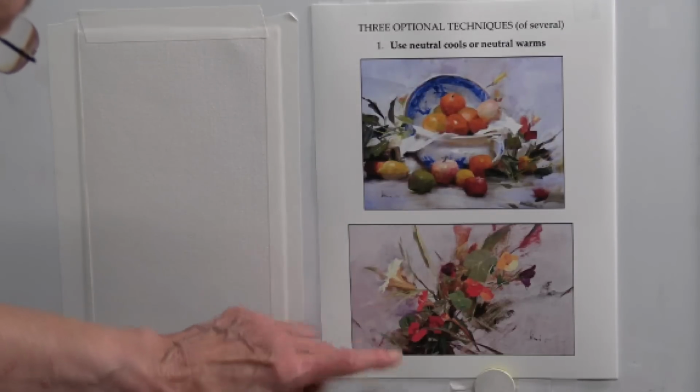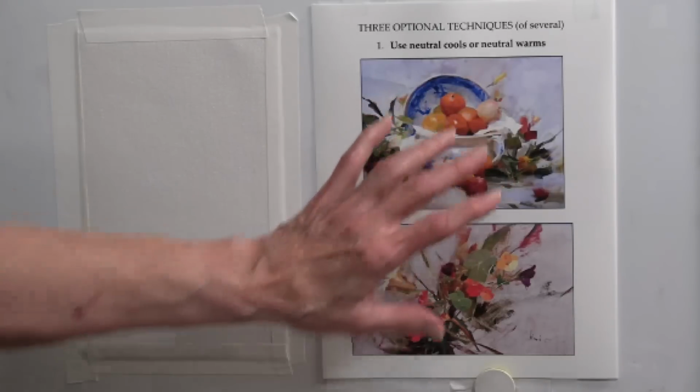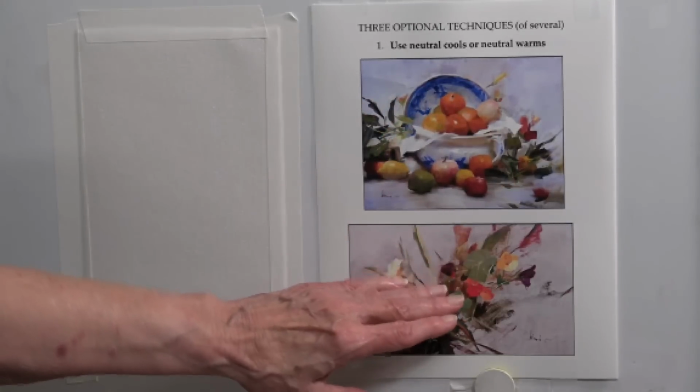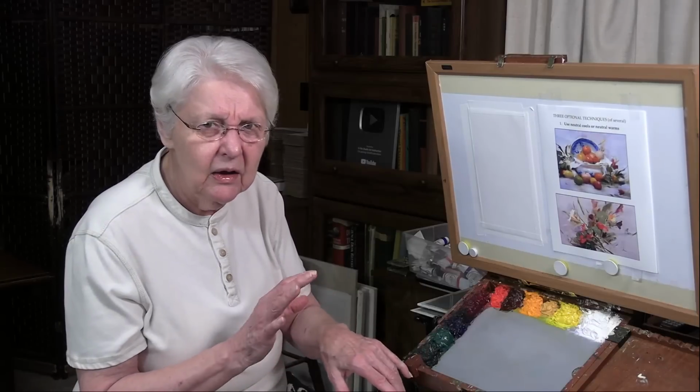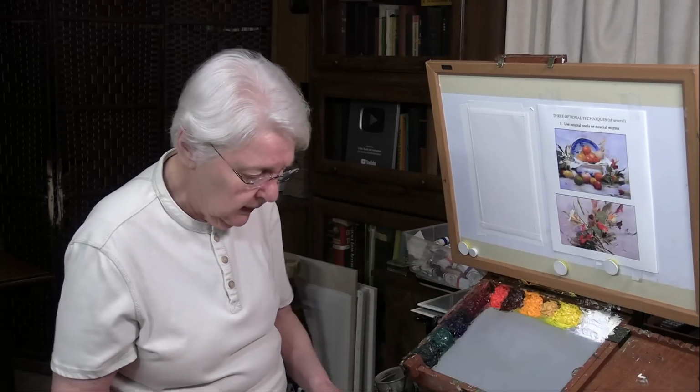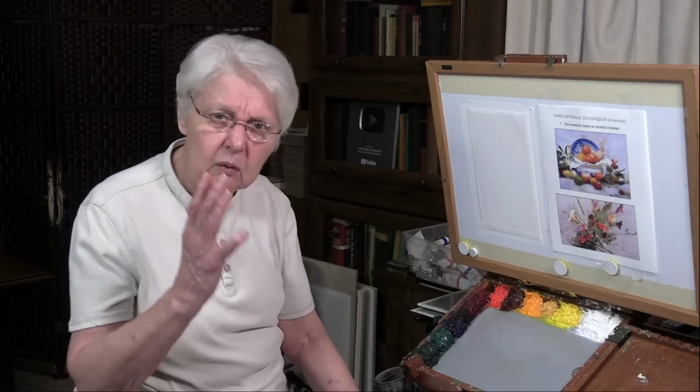You can see this one. Now these are prints, and I printed them on my printer. Color's not exact registration, but the principle is there. So here's how you can work that out.